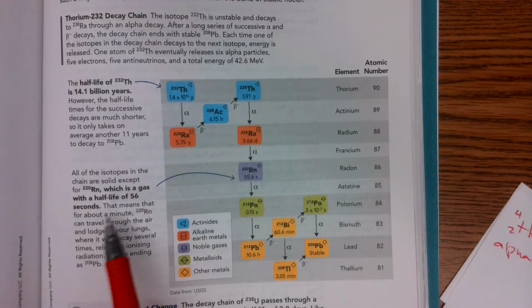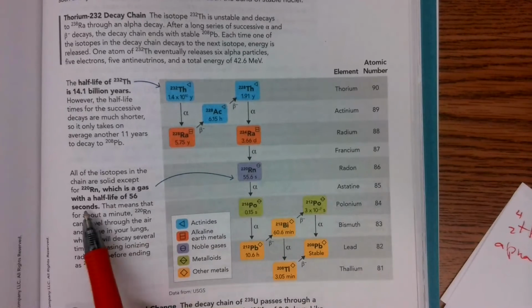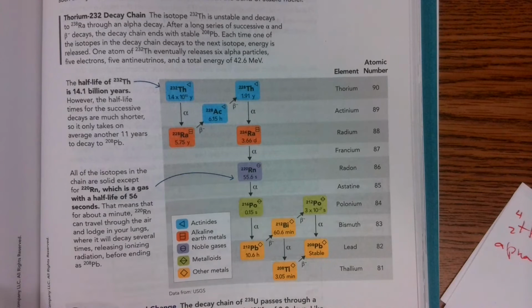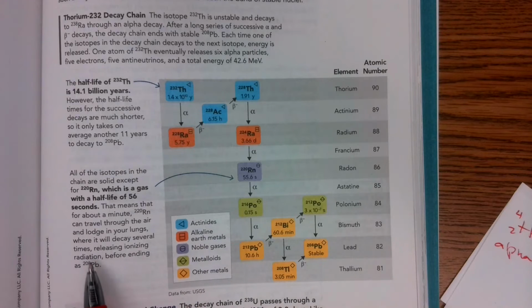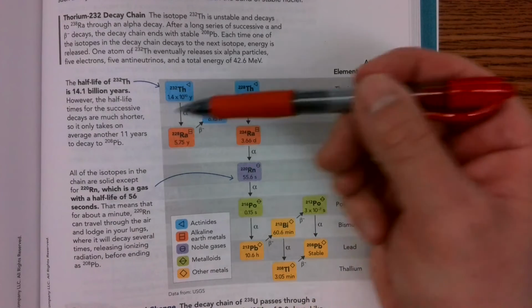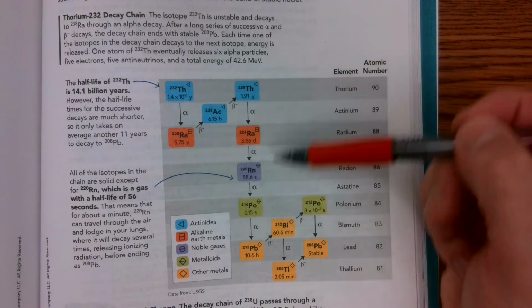I almost want to make an emphasis on radon. Radon is a gas that's usually tested in homes, particularly in basements. If you read right here, it actually kind of goes through it. It has a half-life of about 56 seconds. That means for about a minute, it can travel through the air and lodge in your lungs, where it will decay several times. If you look here in this chain, radon is right in the middle of this chain.